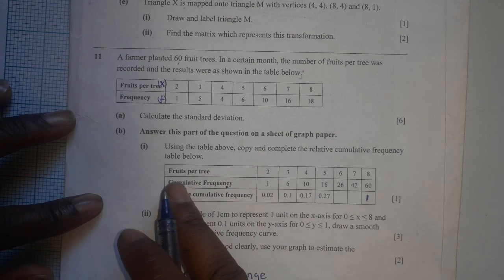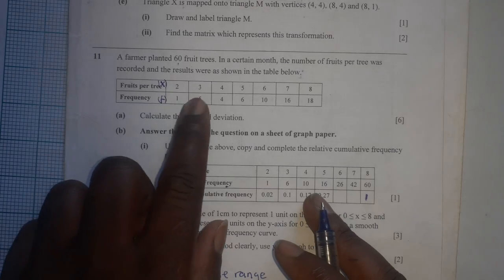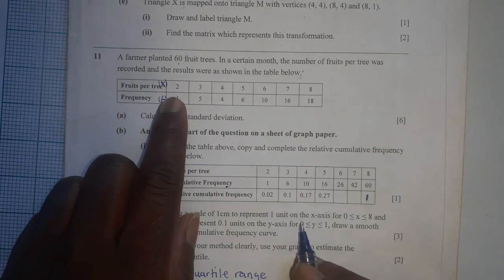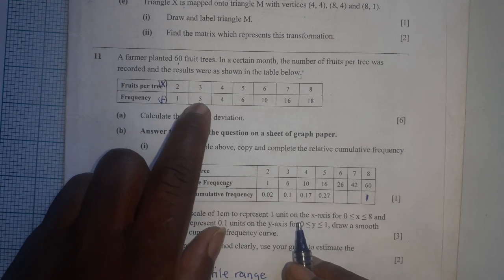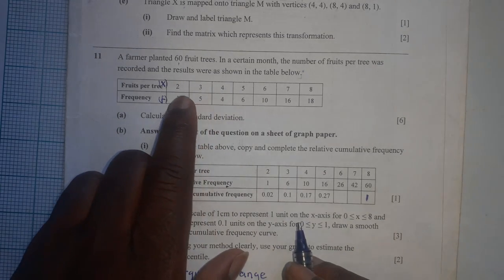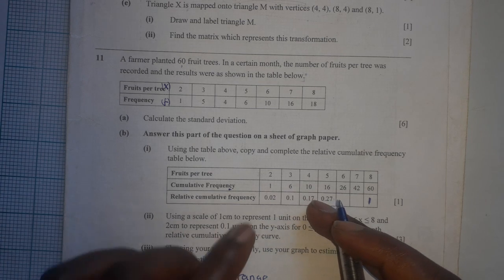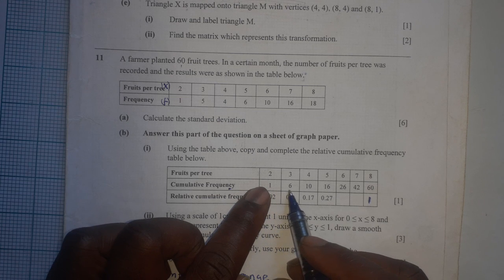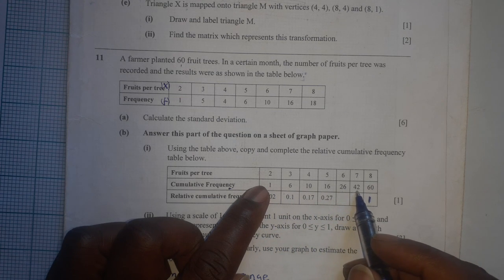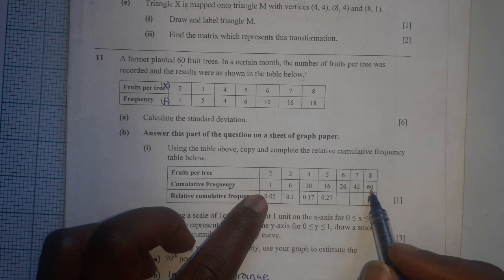First of all, we need to have a cumulative frequency. And I'm sure you've seen how these were being added. The first one we have 1 here. The second one, this one was added to this one, we have 6. Then these two were added to this one, then we have 10, up to the end where we have 60. Now our concentration is this part. Please pay attention. To complete this part, we need to divide each one of them in the cumulative frequency by 60.